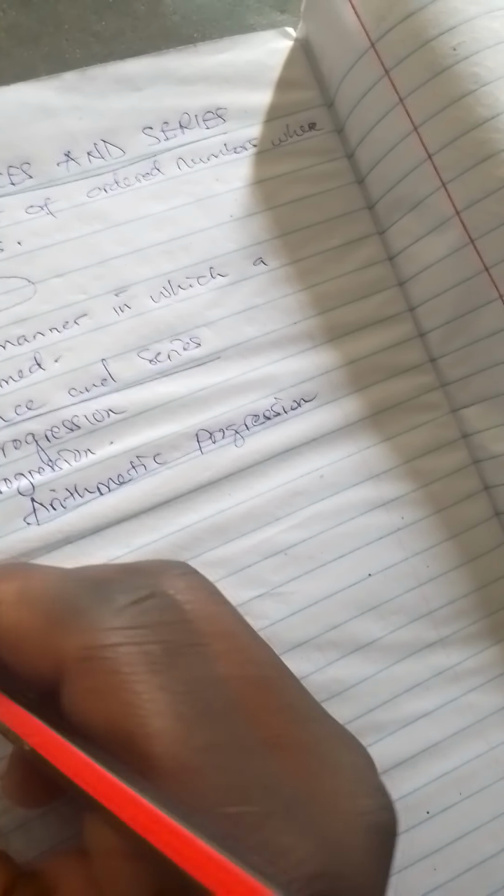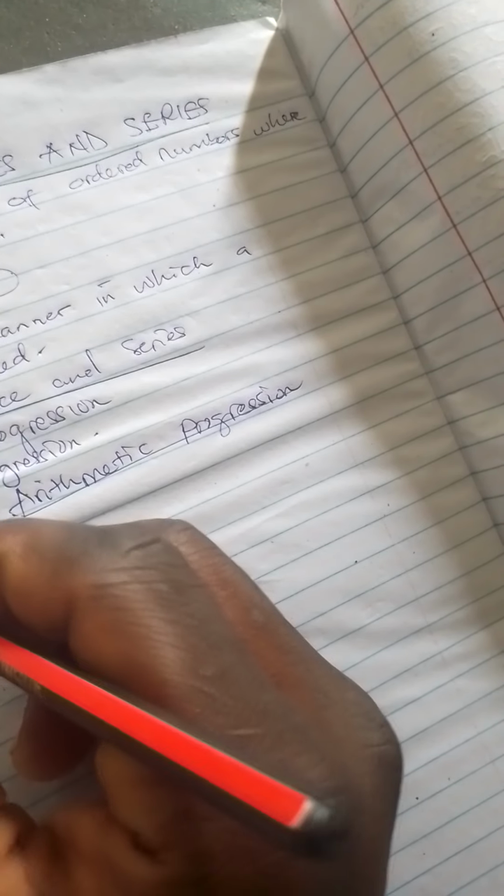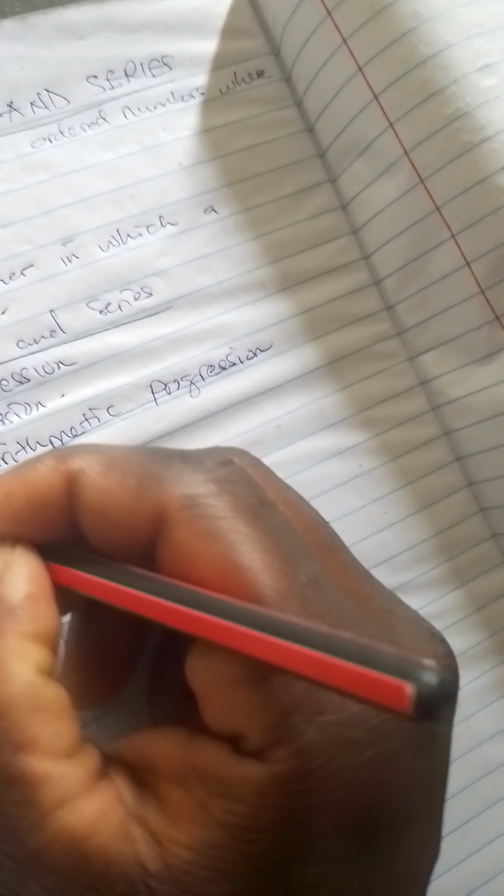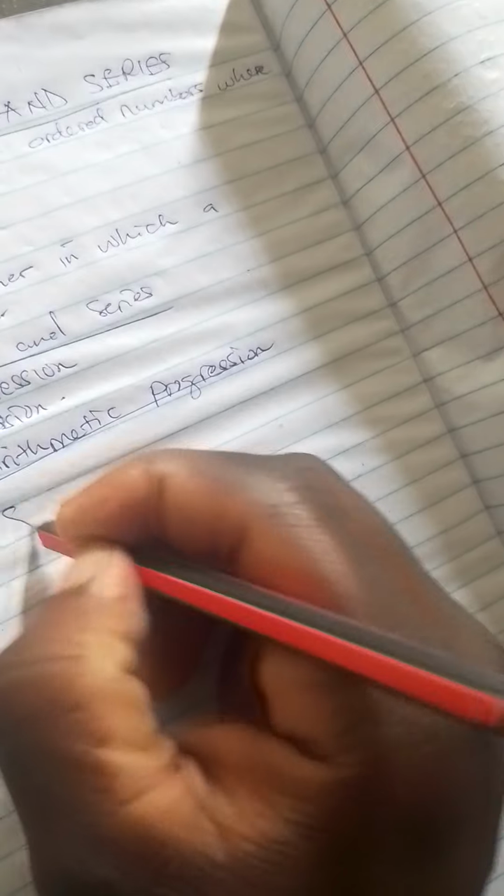The number does not change. If we had 2, we add another 2, we get 4. If we have 4, we add another 2, we have 6. If we have 6, we add another 2, we have 8. So we are forming a set of grouped numbers, forming a sequence.